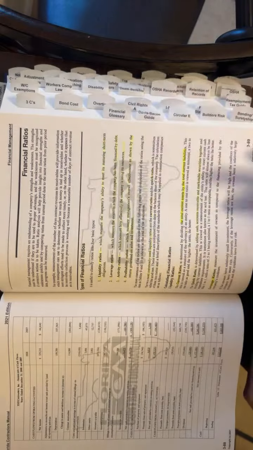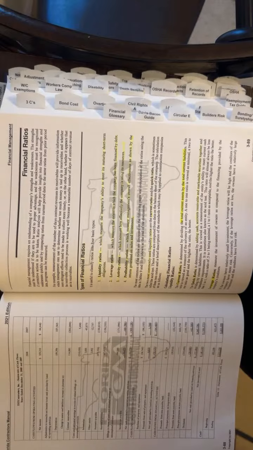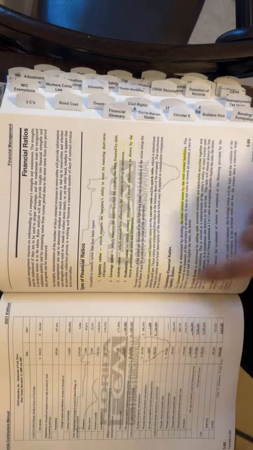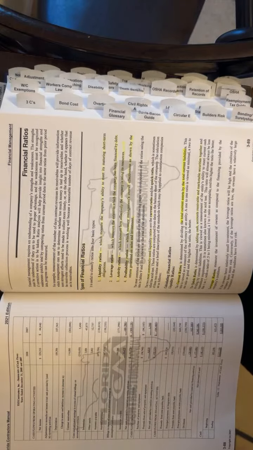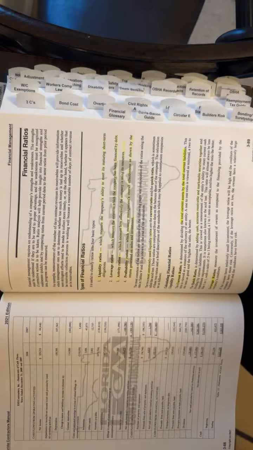As we know, this is a financial management page, which means it talks about accounting and such. All this stuff you see over here, you will see similar stuff on a builder's guide to accounting as well. So if you come across any accounting questions, and you don't find it in the builder's guide to accounting, it will definitely be on this page of financial management.